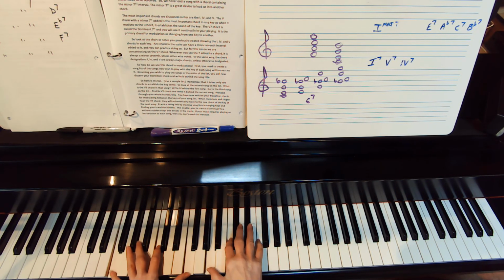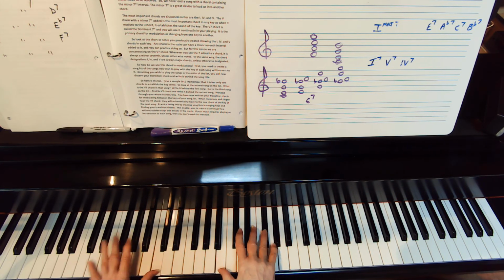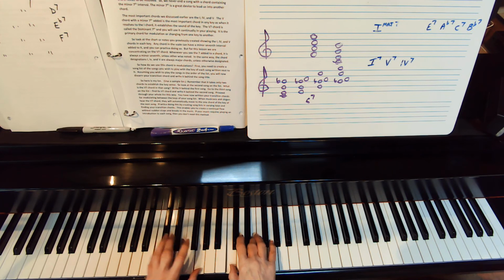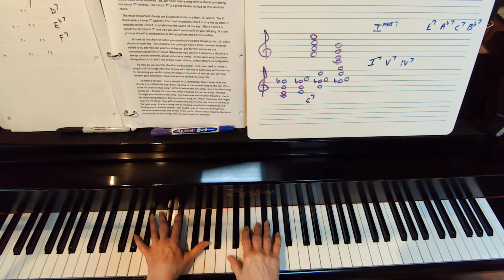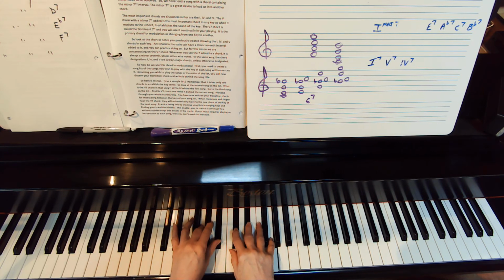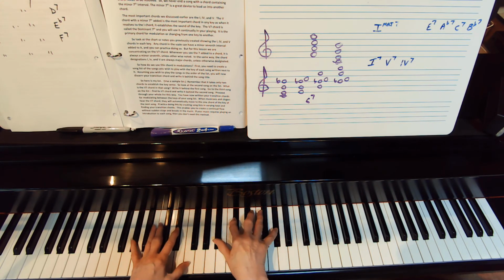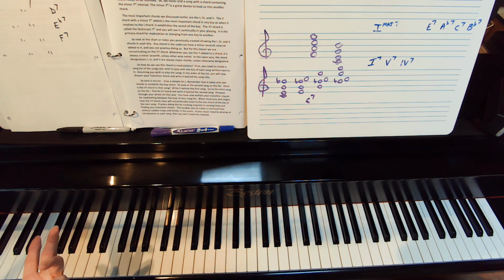Okay, I'm in F, G, I'm going to A flat. Okay, so the transitions are all done with 5/7 chords. Use the 5/7 of the key you're going to.